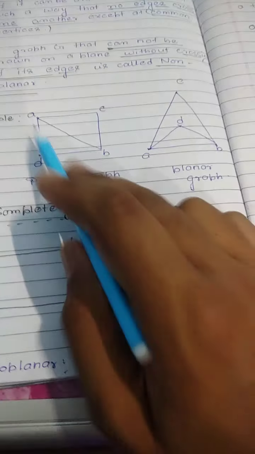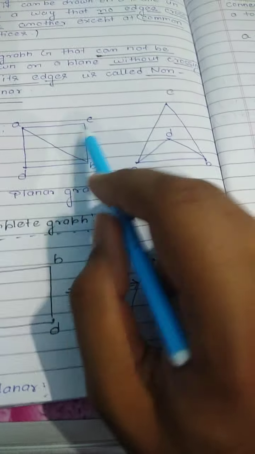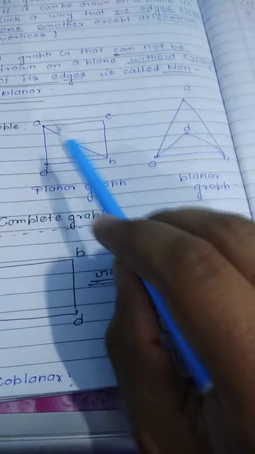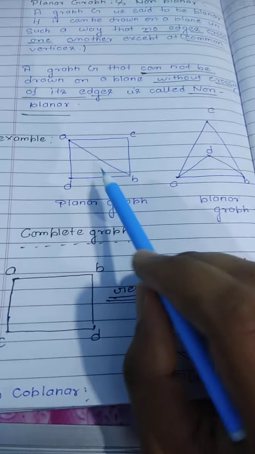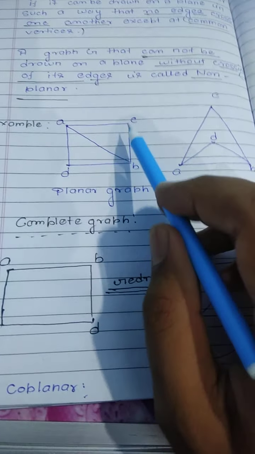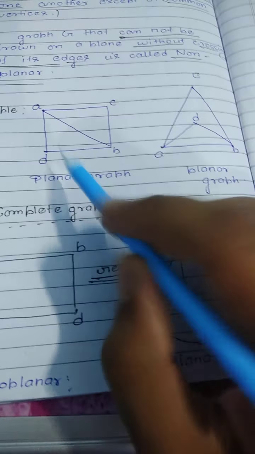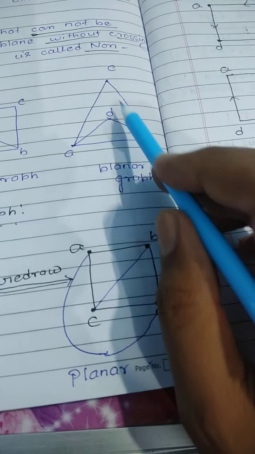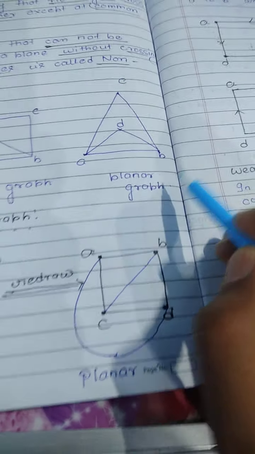Let us see an example of a planar graph. There are four edges A, C, B, D. If I see that there is no intersection of the edges, that means there is no intersection point of the pair of edges, then it is called a planar graph. Similarly, let us see the four vertices. There is no intersection of the edges, that means that is called a planar graph.